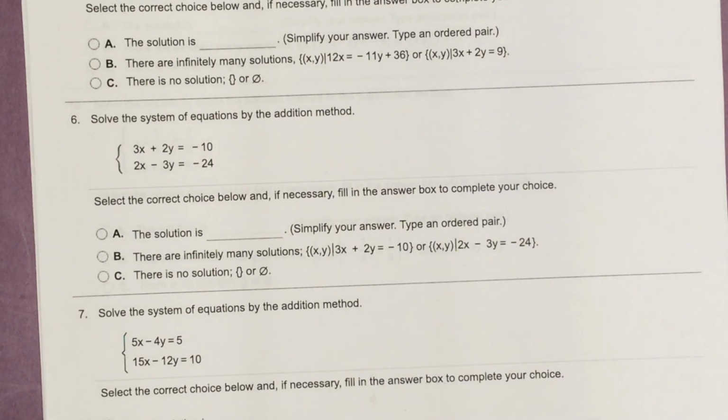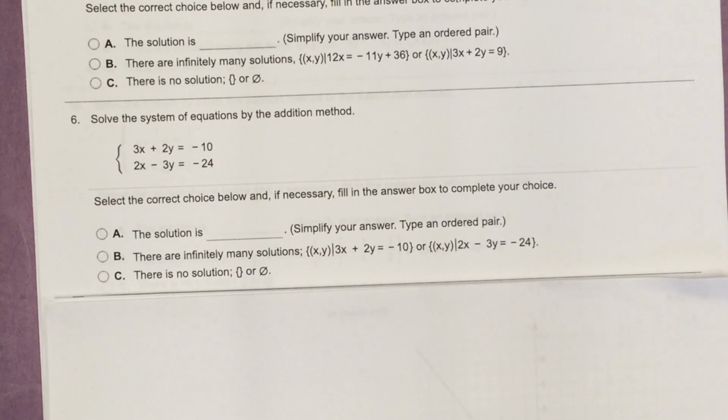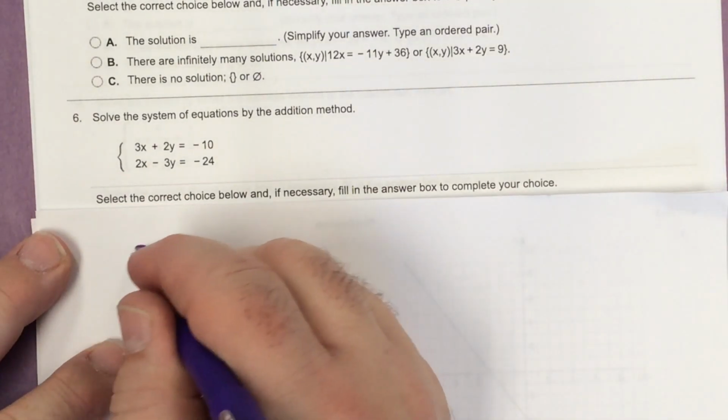Let's go ahead and take a look now at question 6. Now, in question 6, this is going to be the first one we encounter where, well, let's just take a look. I don't encourage you to stop the video at this time unless you're feeling like you really want to stretch yourself, but let's go ahead and see how we tackle this one.